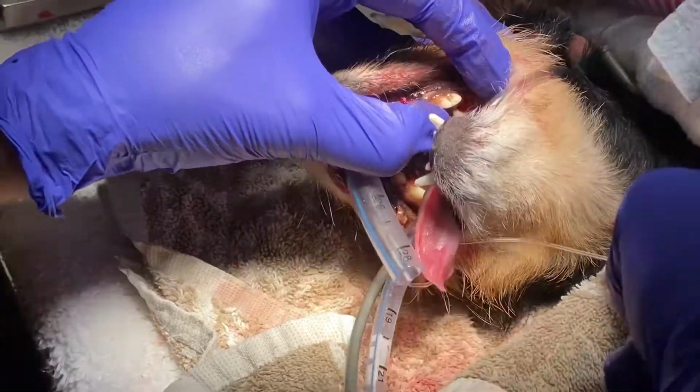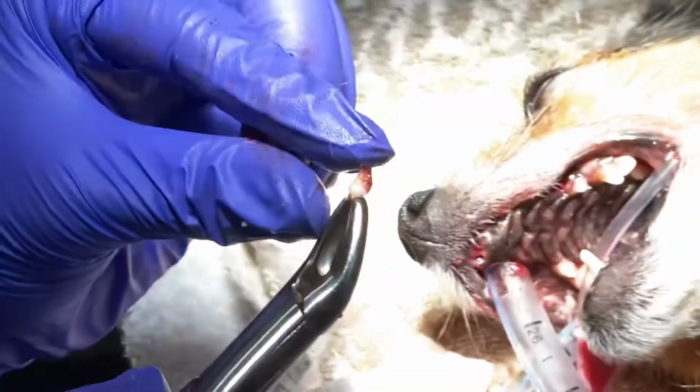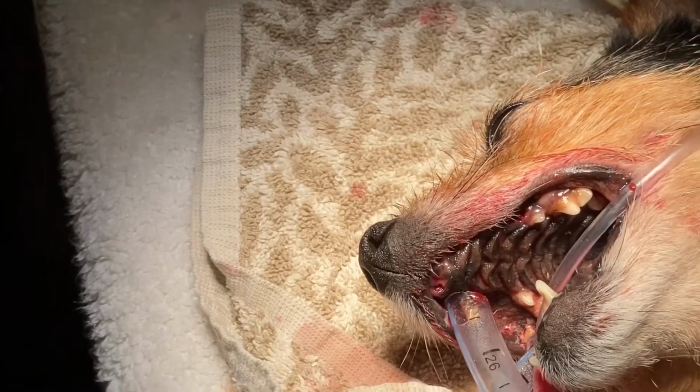Put some outward pressure on it and then twist a little bit. It comes out in one nice solid section. 1 root left.